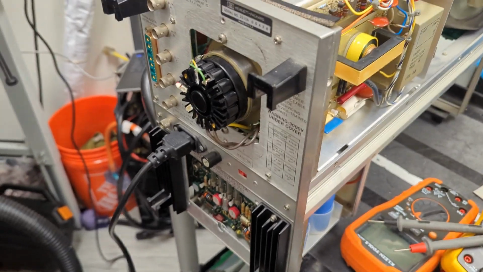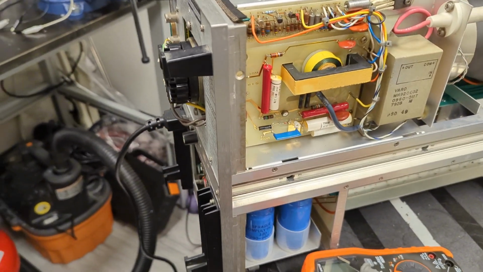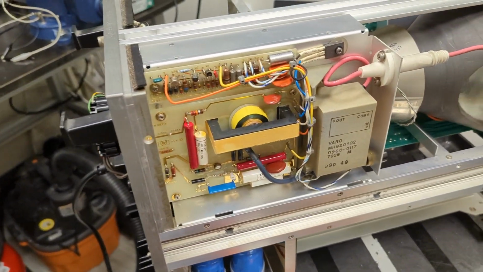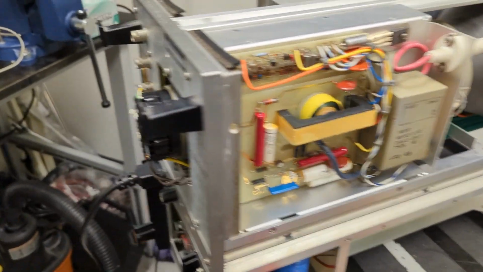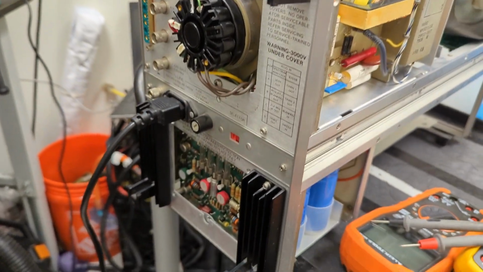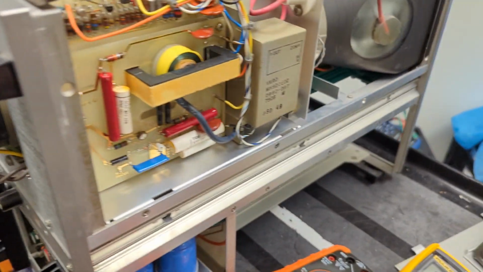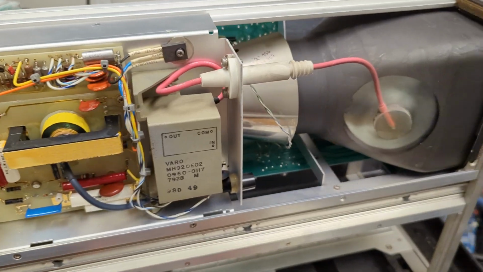Okay, so now I just powered it, reconnected the high voltage supply and the CRT, and the voltages are there.